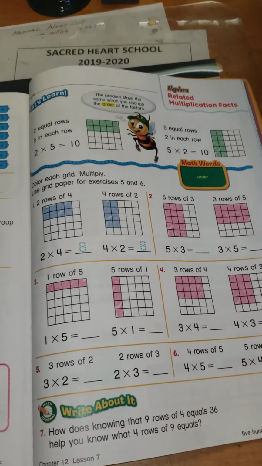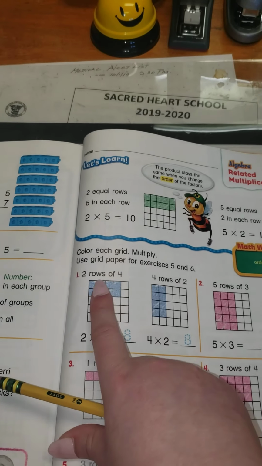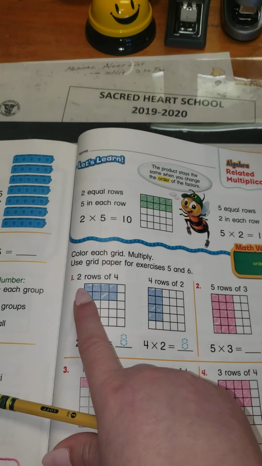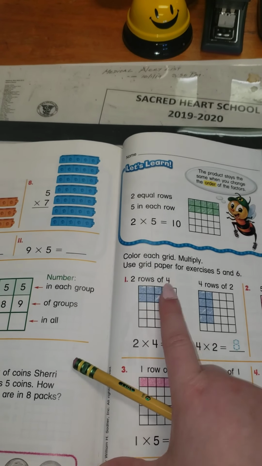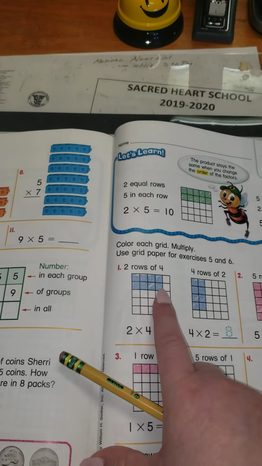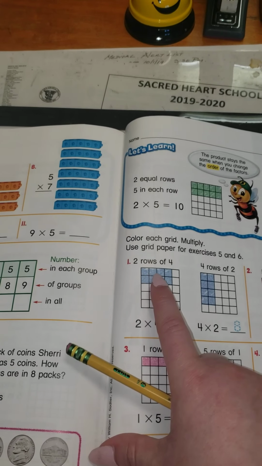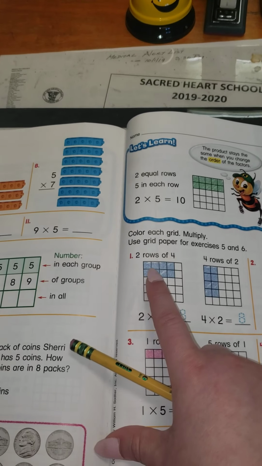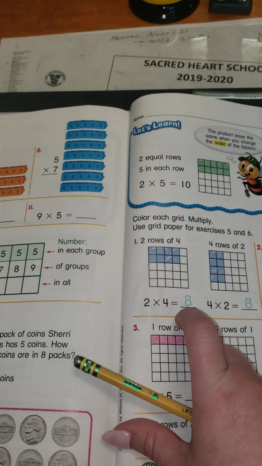So what you're doing on this page is they're showing you what each sentence would look like. So for example, they would have shown you in this one 2 rows of 4. So rows are left to right. So here's 1 row, here's 2 rows. So I'm going to only worry about the 2 rows on top. The second number is going to tell me how many boxes in each row I should have colored in. I've colored in 4 boxes in each row. If I want to know the answer of 2 times 4, I'm going to know that it's 8 by counting them up.